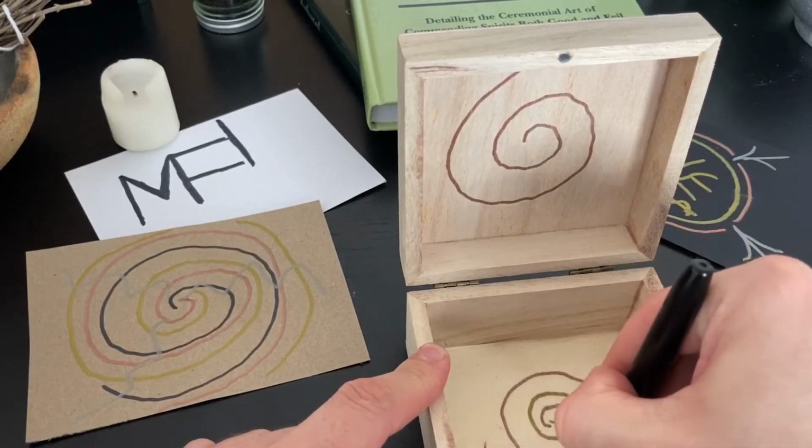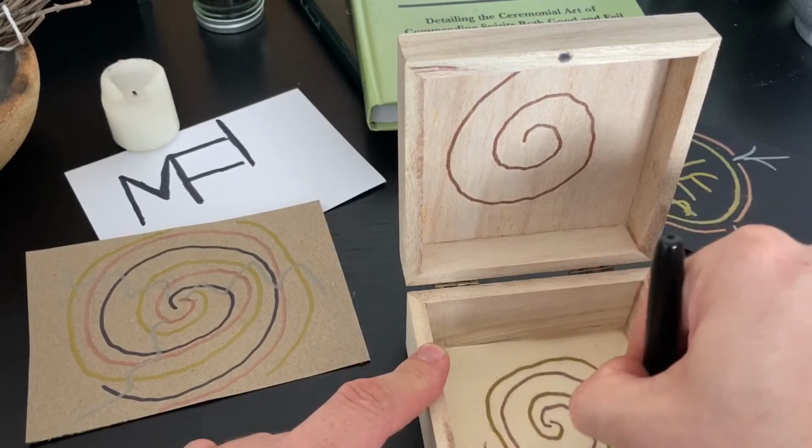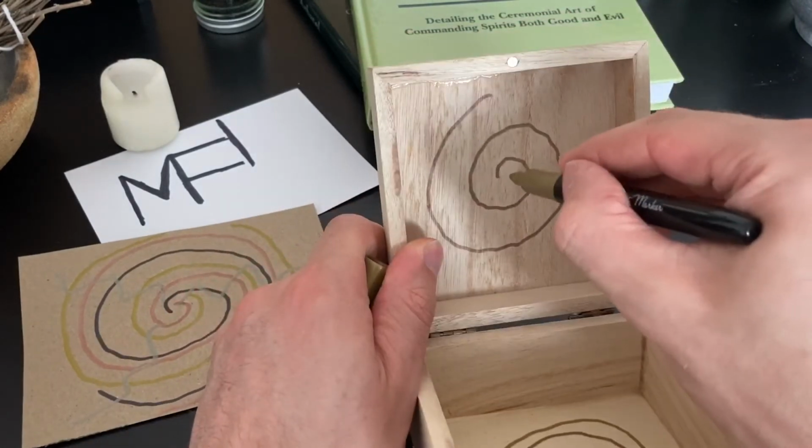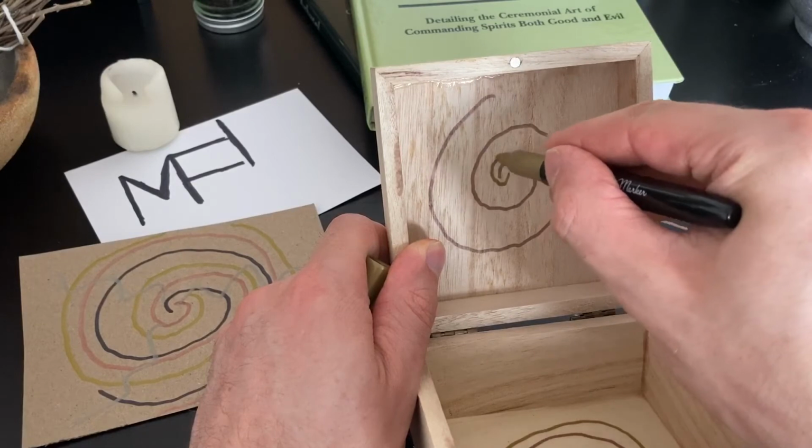Now, because I'm using a pen, I'm not doing a particularly neat job, as you can imagine.